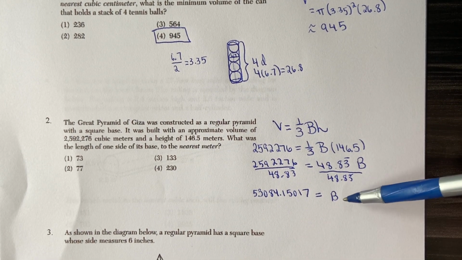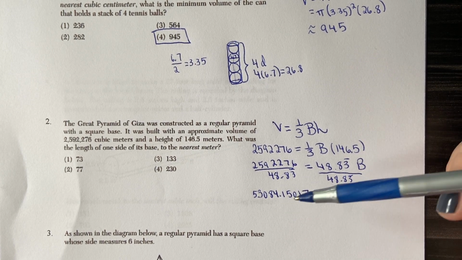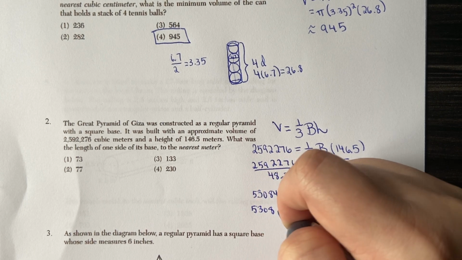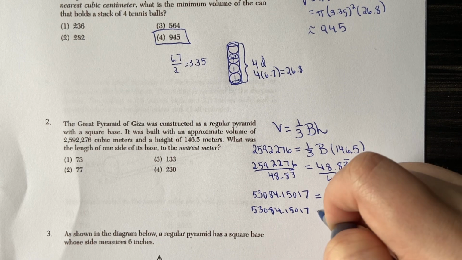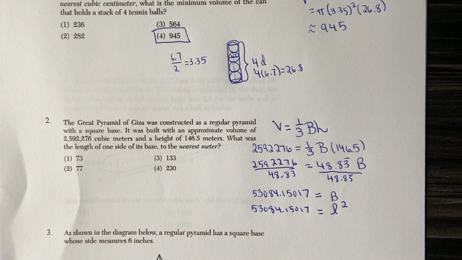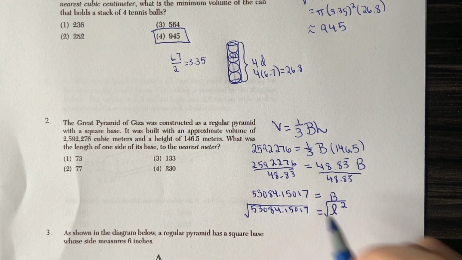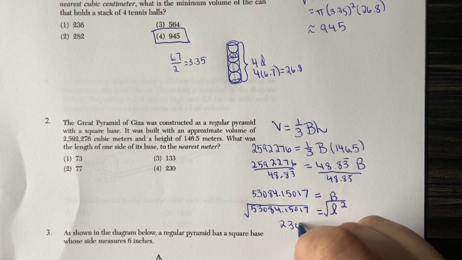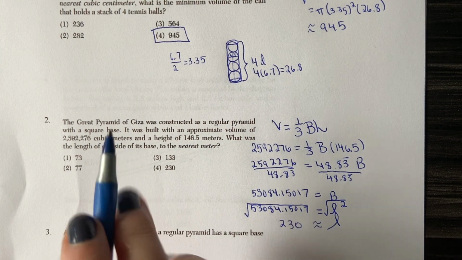53,084.15017. So if that's your base area, you need to figure out 2 numbers that multiply to give you that, right? So in other words, I want this 53,084.15017 to equal L squared, I'll call it, or you can call it X squared. So I'm just going to square root this number, and you end up getting 230 would be the length of one side of its base, or choice 4.